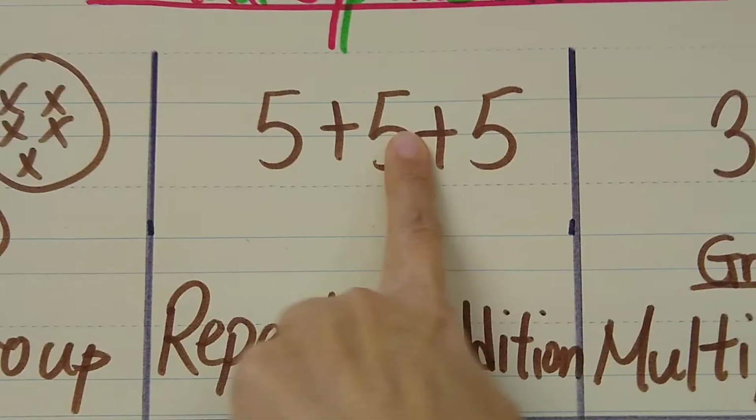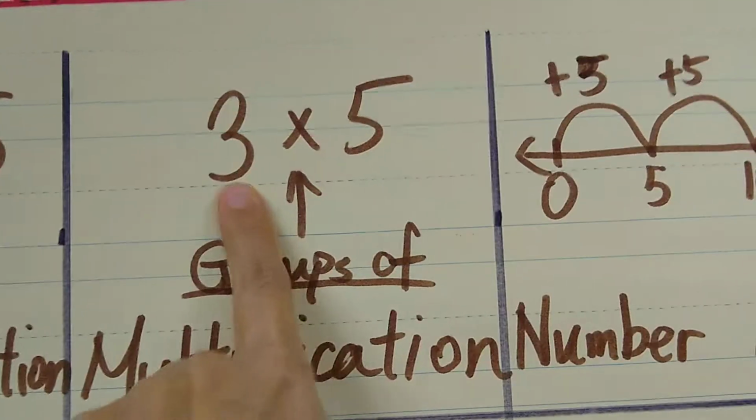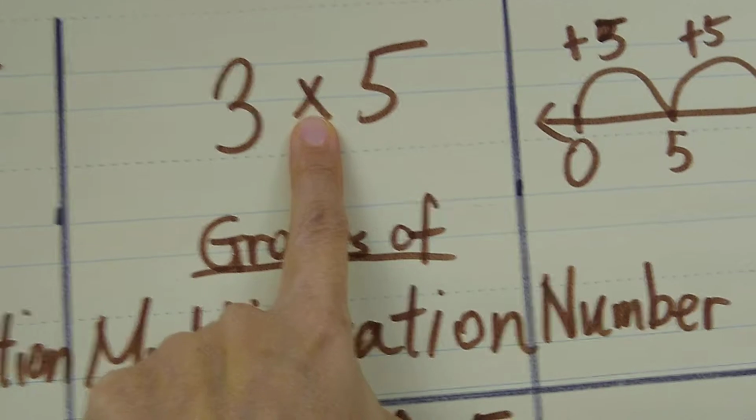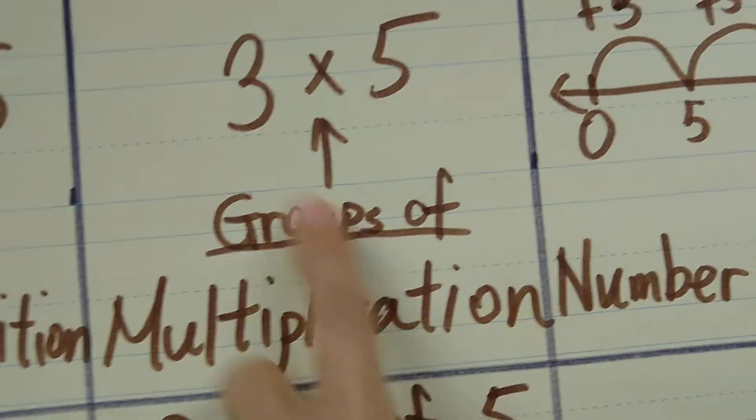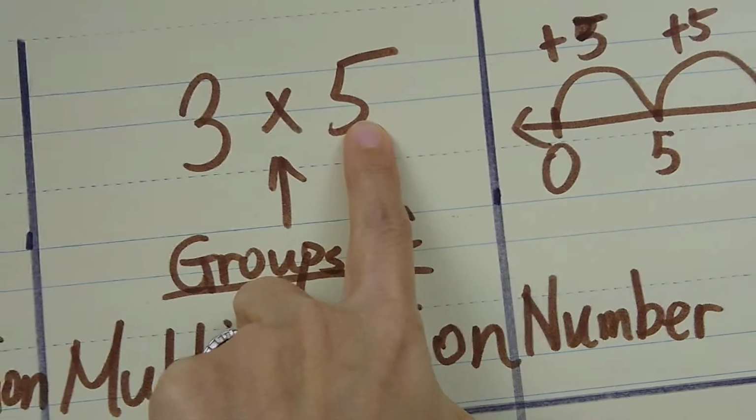When we have 1, 2, 3, 3 groups of 5, that means we are doing 3 times 5. The multiplication sign can also say groups of. So this is 3 groups of 5.